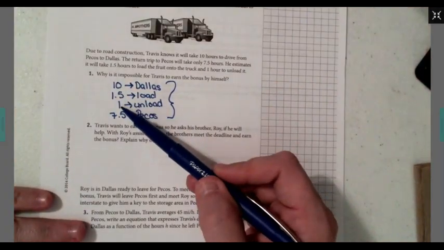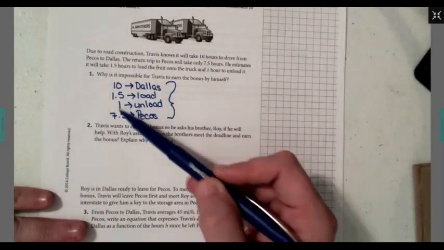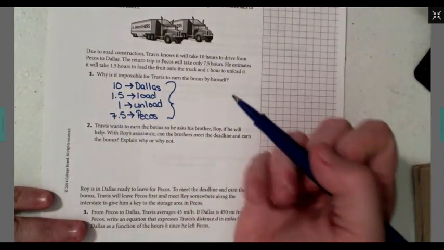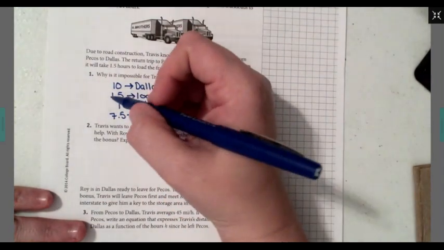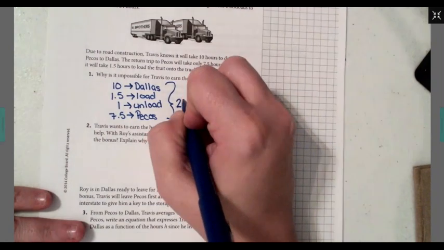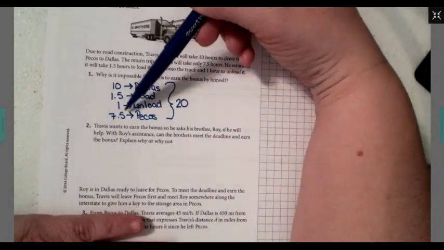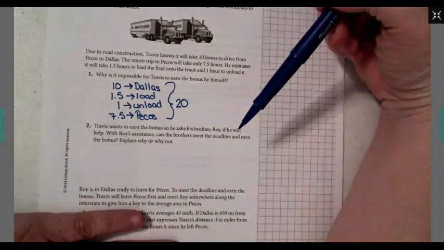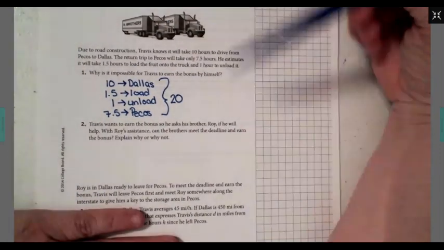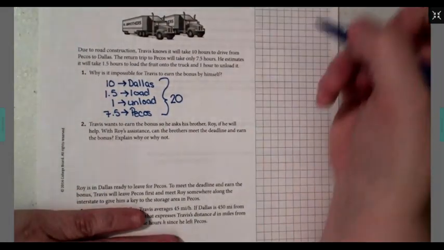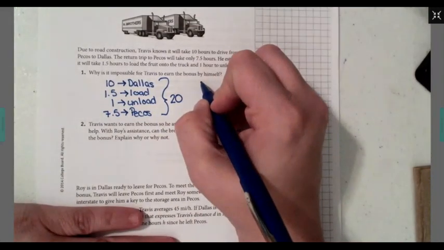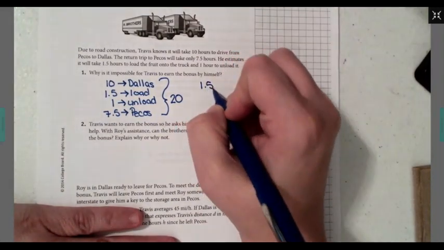10, 11, we got 12, 13, 20 hours. Yeah, 20 hours. Okay? That's just for the first load. He's still got to load the second batch of fruit.